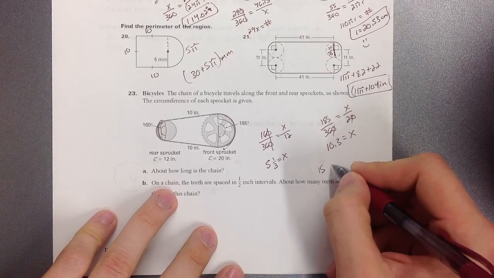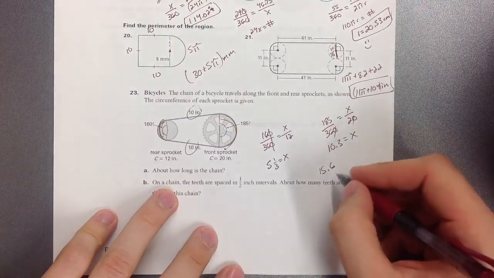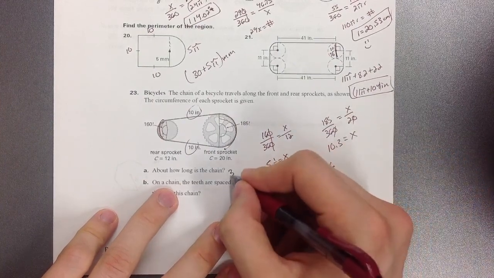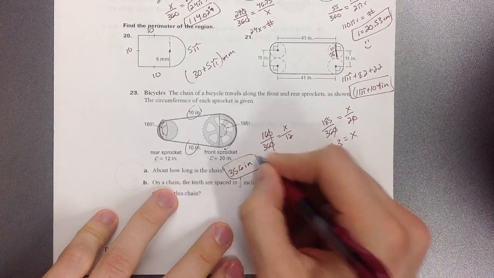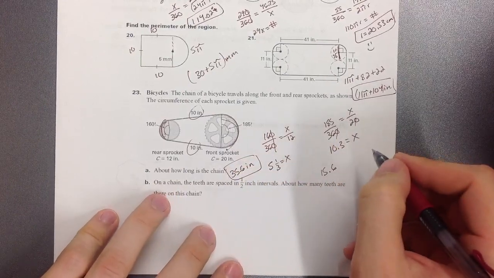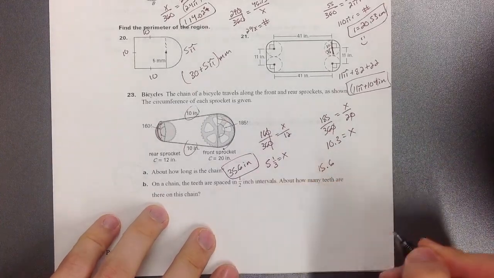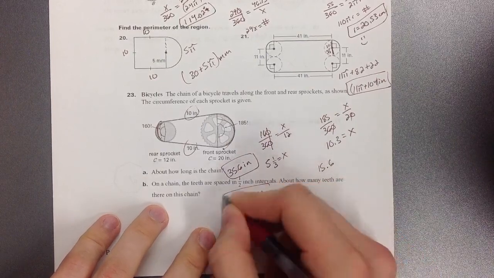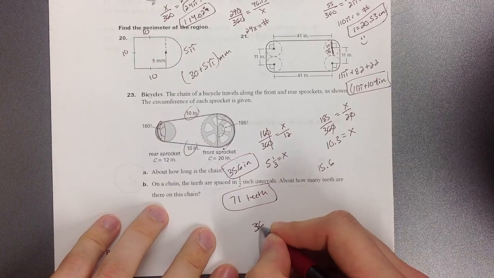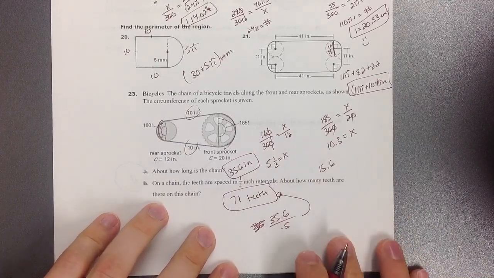That gives me 15. Let's just say 15.6, and then we have a 10. That's going to make it 35.6 inches. About how long? About that long. On the chain, they're about ½ an inch apart, so we take 35.6, we divide it by 0.5, and that's going to give us about 71 teeth. We just take the 35.6 divided by 0.5. There are going to be 71 teeth.